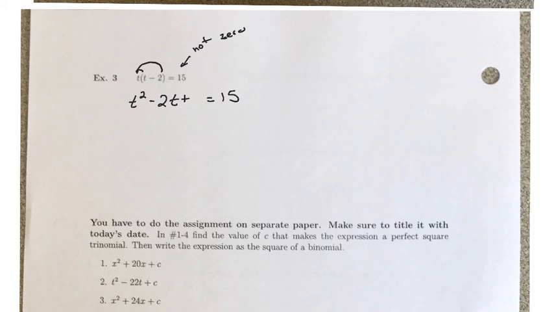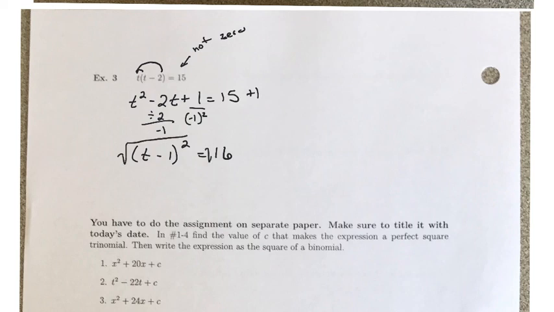There is no number to move to the other side. So what we're going to do is we're going to divide by 2 and we get negative 1. And then negative 1 all squared is 1. We have to add that to both sides for balance. This will factor into t minus 1 squared is equal to 16. So we've completed the square and factored it, and then we take the square root of both sides. So we get t minus 1 equals, and the square root of 16 is plus minus 4. We add the 1, and we get t is equal to 1 plus minus 4.